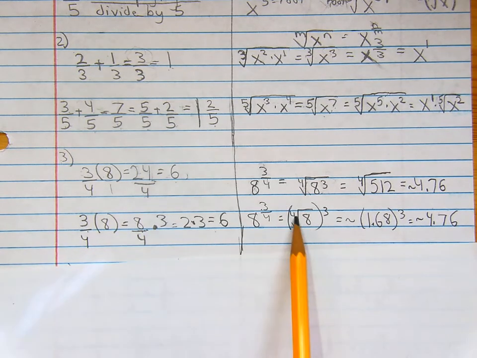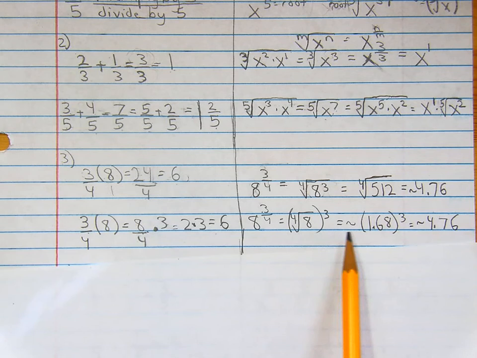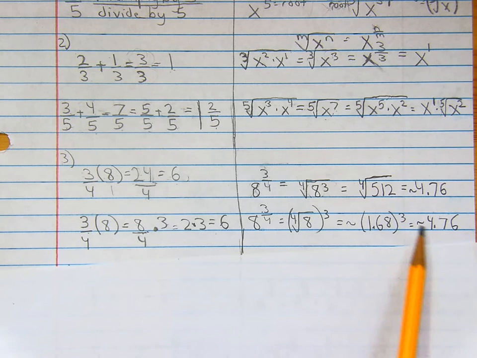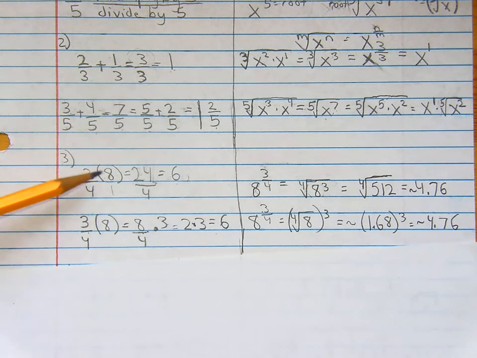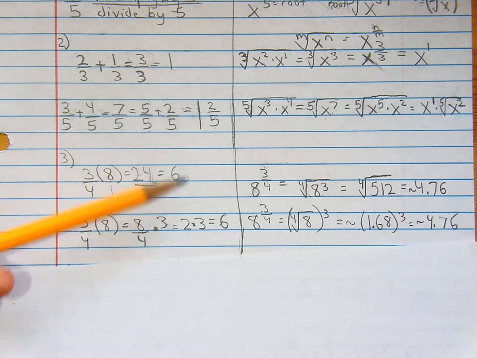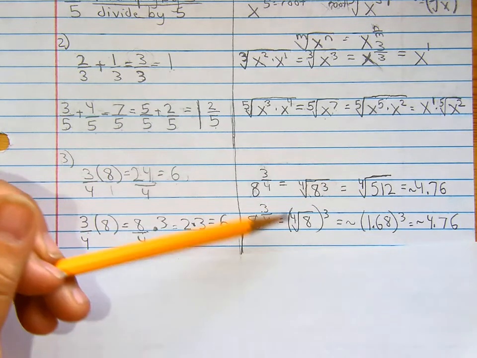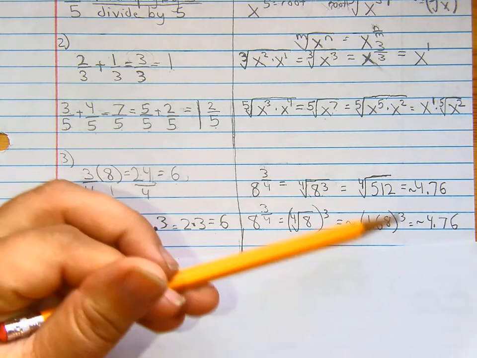And here, if I was to take the fourth root of 8, which is approximately 1.68, and then I cube it, I still get approximately the same answer. So it's true with fractions. It's true with our rational exponents.